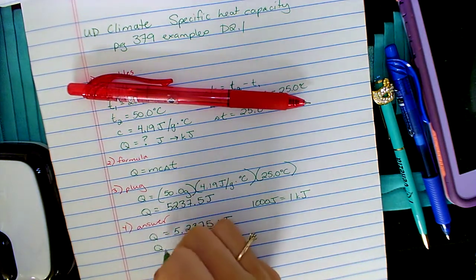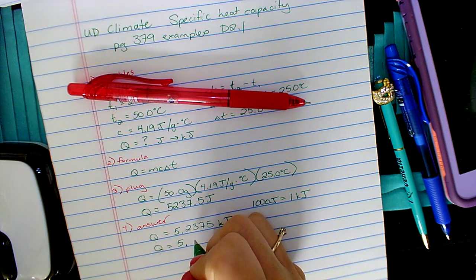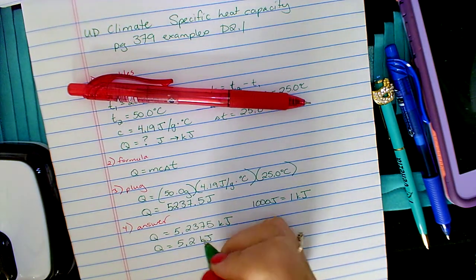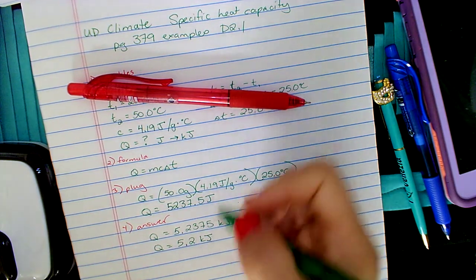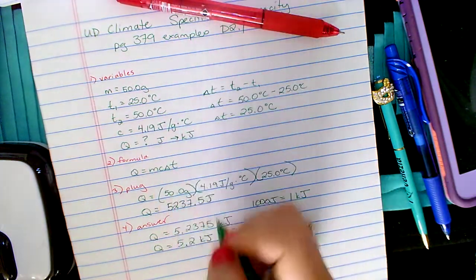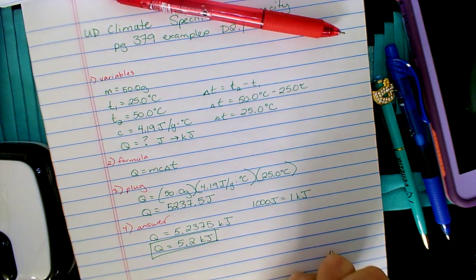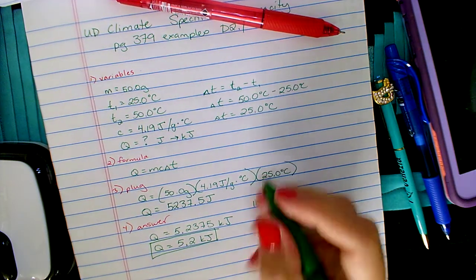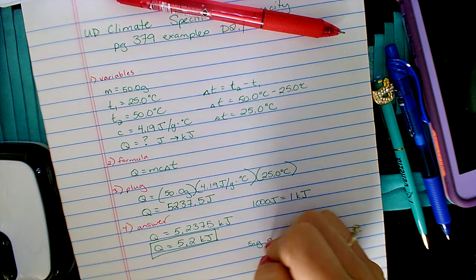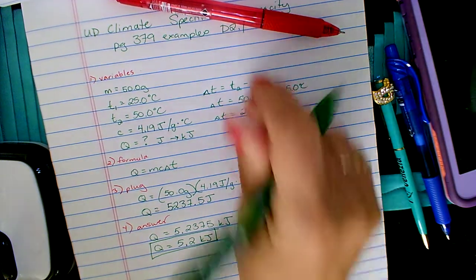So let's round to 5.2 kilojoules. I find that interesting that in your textbook they put 5.24 when they shouldn't. You should only have it rounded to the 1 decimal here, because that's the significant digits. Or some people call them sig digs. So that's how you do that one.